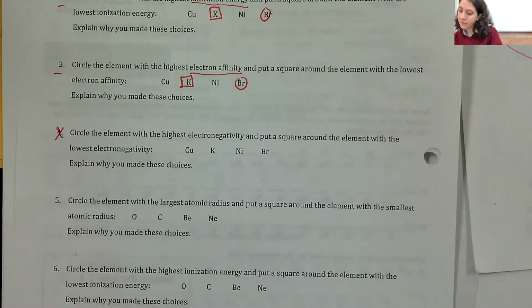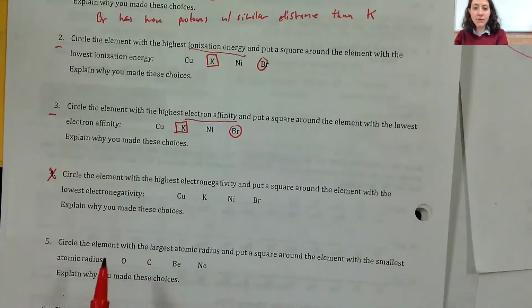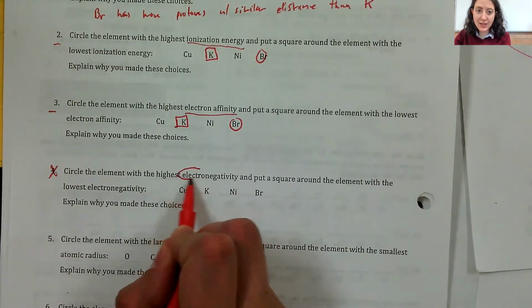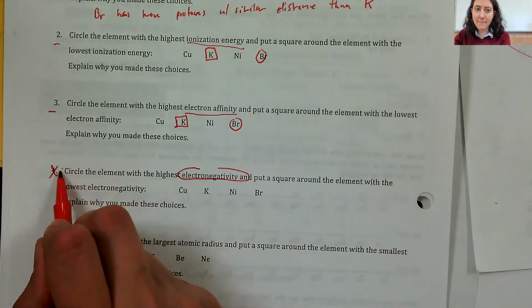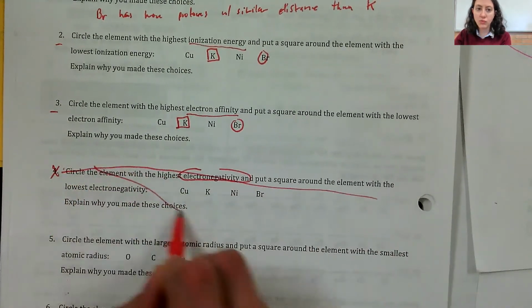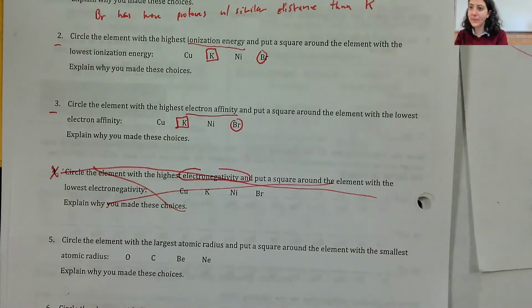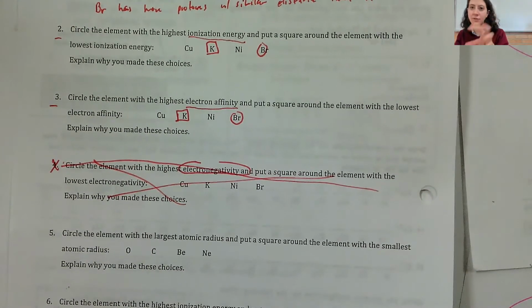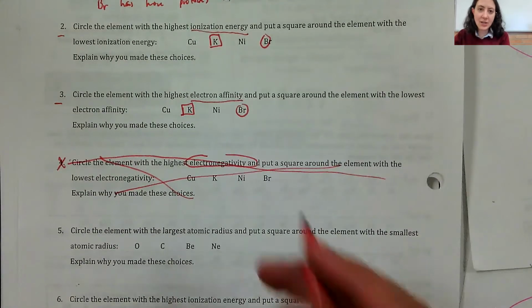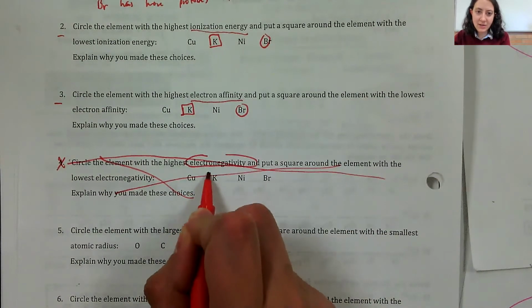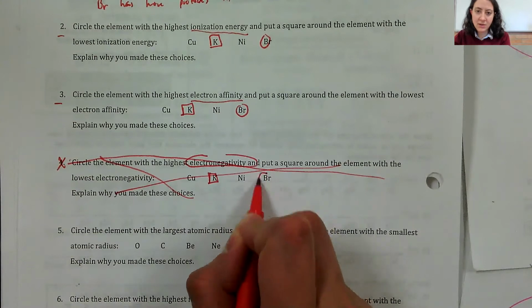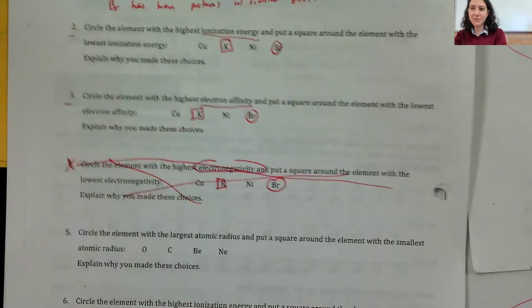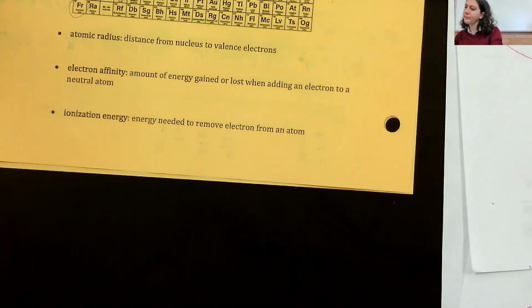I did not do 5, 6, 7. Oh, and number 4, anytime you see electronegativity, just skip it. Just don't do that one. Electronegativity is another concept. It's really basically the same thing as electron affinity and ionization energy. So it would actually be the same answers, but we don't have to worry about that. That comes with bonding. We'll deal with that more in AP Chem.